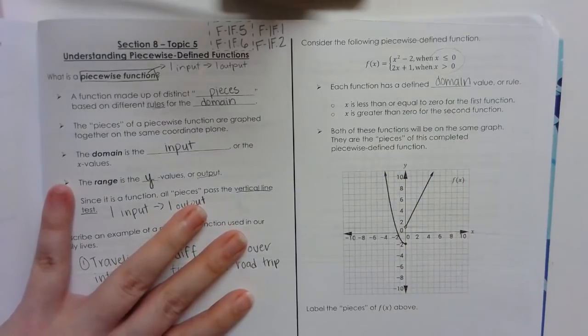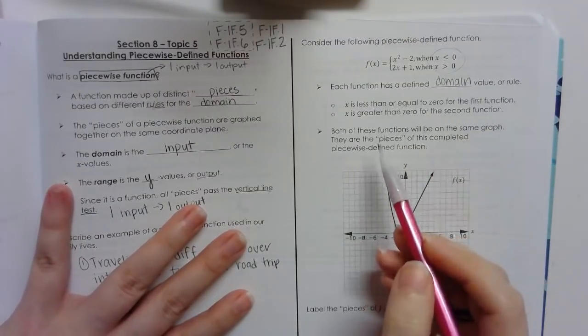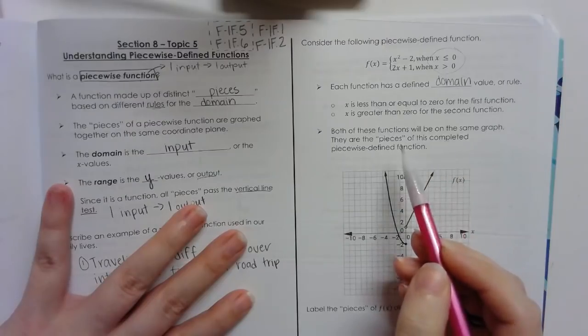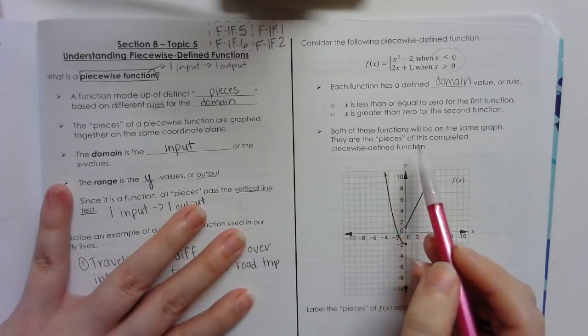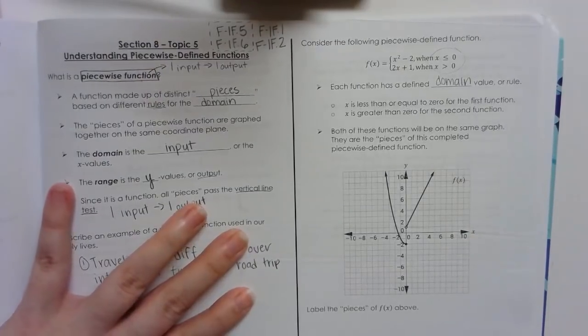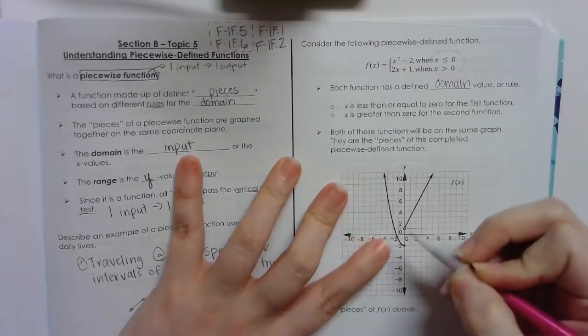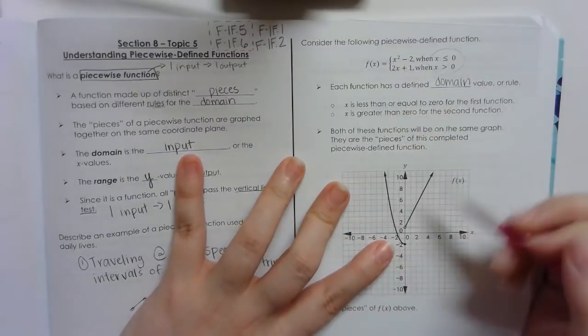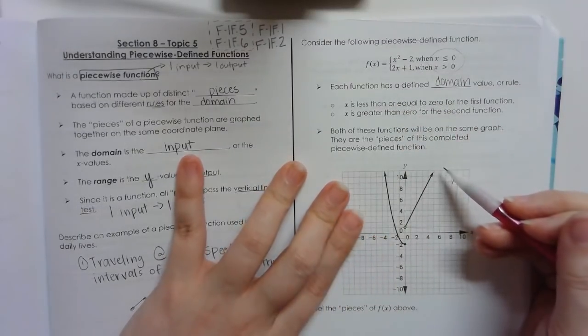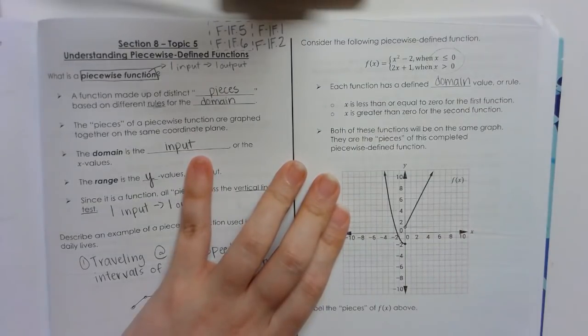So x is less than or equal to 0 for the first function, and x is greater than 0 for the second function. Both of these functions will be on the same graph. They are the pieces of this completed piecewise defined function. So x squared minus 2 is graphed here, okay, and 2x plus 1 is graphed here. Now, let's notice a few things, okay?